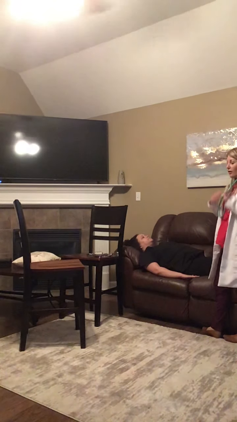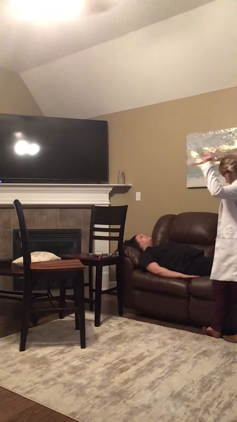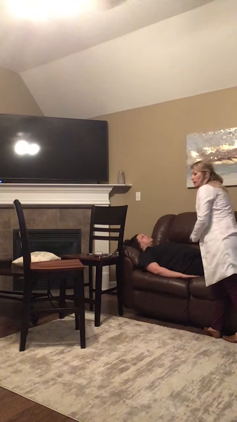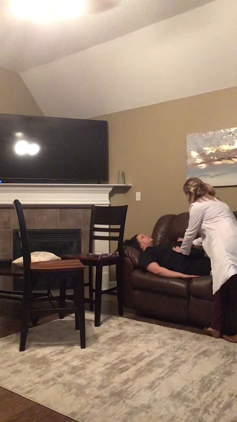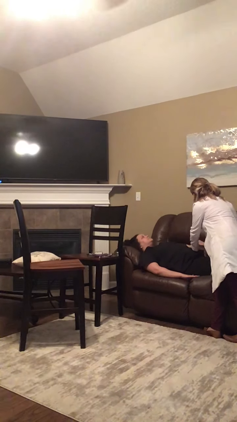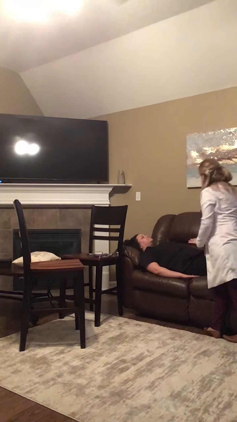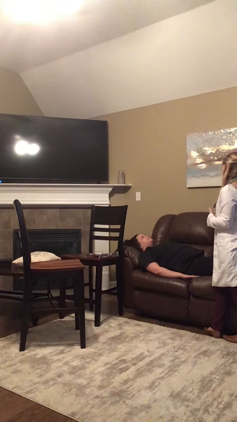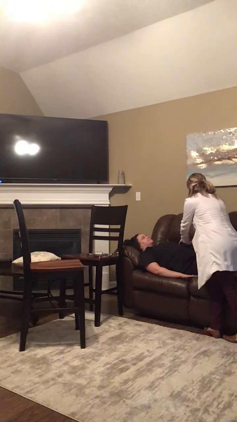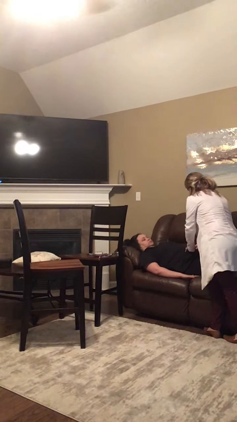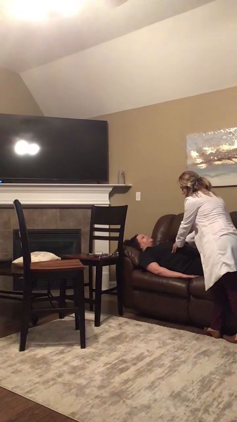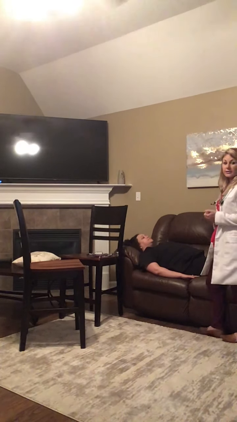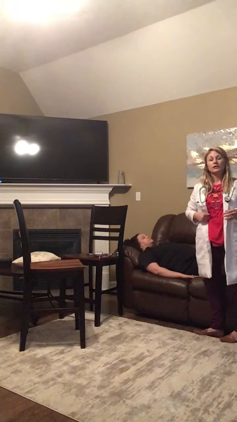Good. Now I'm going to percuss the patient's abdomen for any tympany, flatness, or dullness. Okay, and now I'm going to palpate for any tenderness or masses. So if you're feeling tenderness, please let me know. No. No. Okay. Now I'm going to palpate for the patient's liver and spleen.